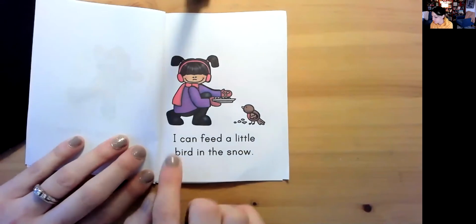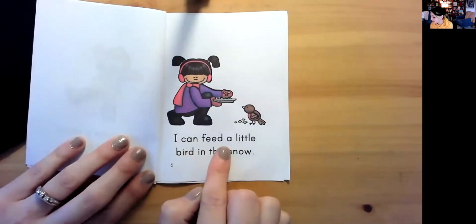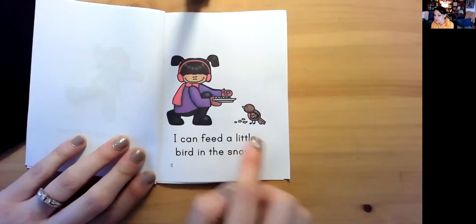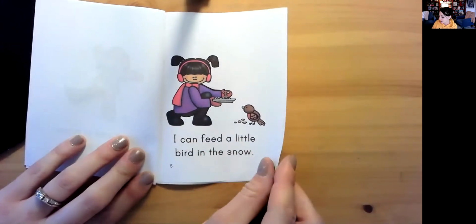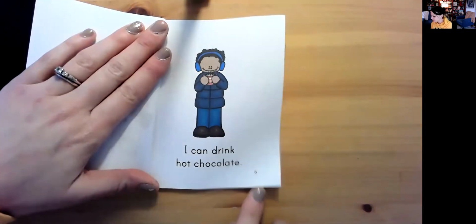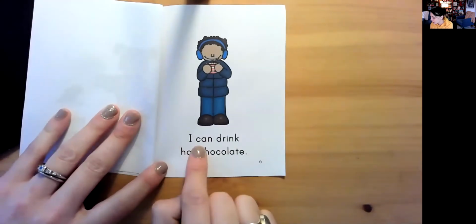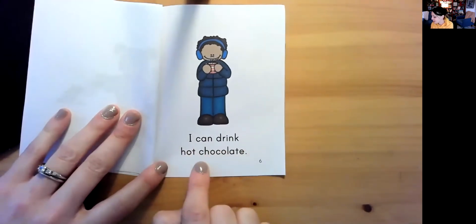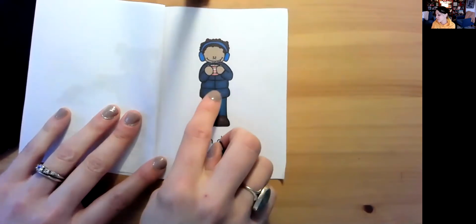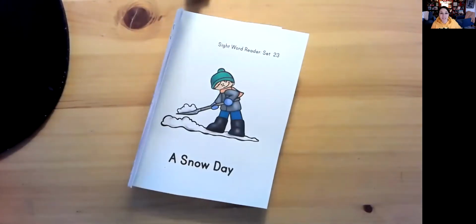We're on page 5. I can feed a little bird in the snow. Oh, I bet you that bird's happy because it's hard for animals to find food in the snow. That was nice of her. We're on page 6. I can drink hot chocolate. This reminds me when I was a little girl and I would go play in the snow. When I would come back in, sometimes my grandfather would make me a cup of hot chocolate to warm up.